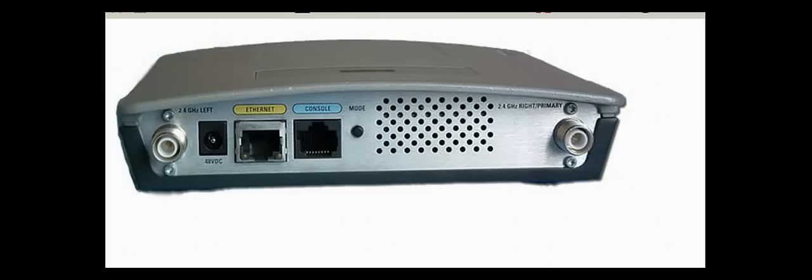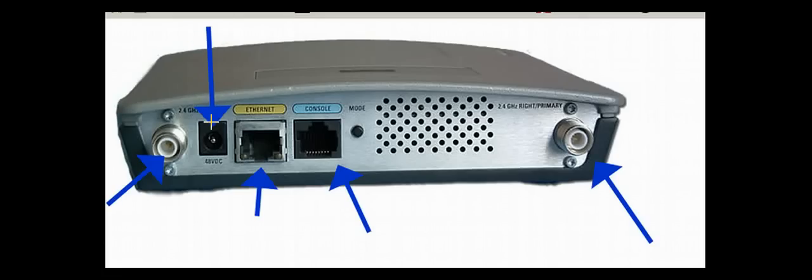Back quickly to the other picture of the access point. These two areas here are where the antennas would plug in. So this thing has two antennas, an Ethernet port, and a console port. And then the power plugs in here. It's a 2.4 gigahertz system, and if you notice here, it uses a 48 volt DC power supply.